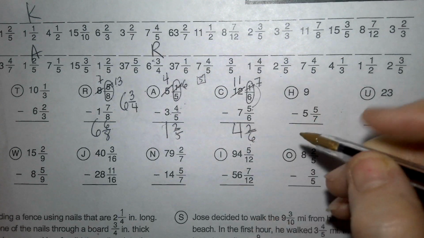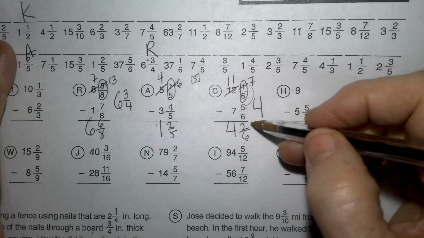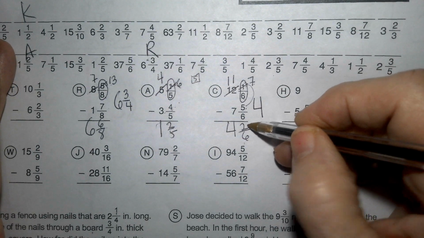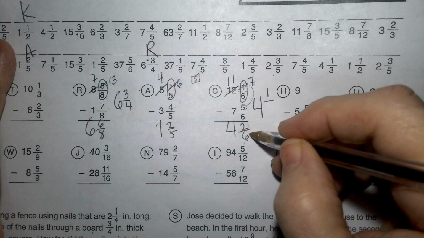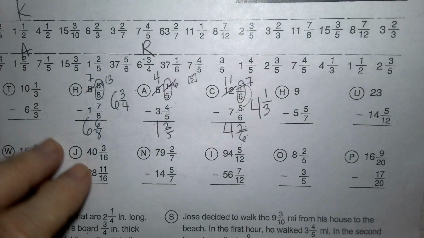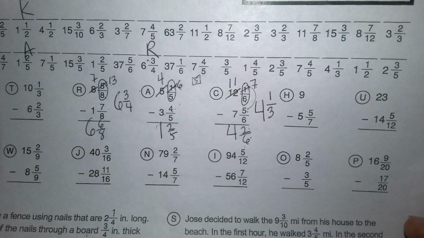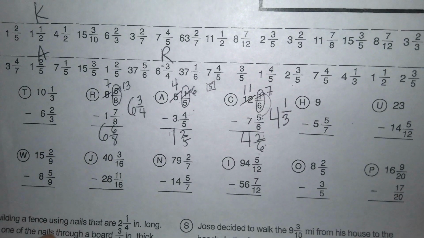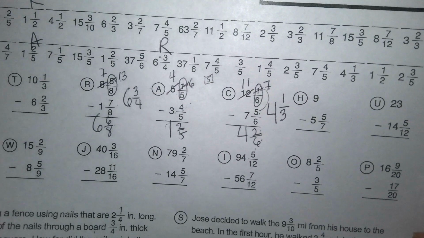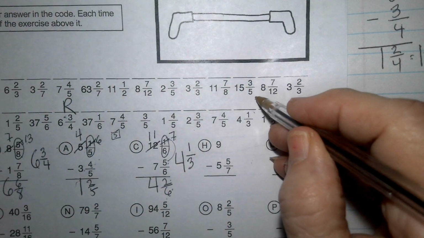Can 2 and the 6 be cut in half? Say yes. Yes. Thank you. Half of 2 is 1. Half of 6 is 3. And there it is, 4 and 1/3. Where is it? I must have made a mistake. There it is, right here.